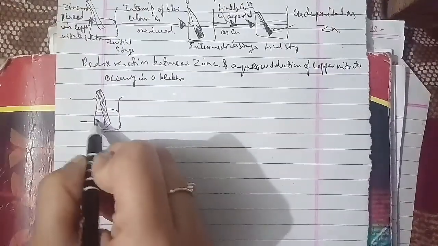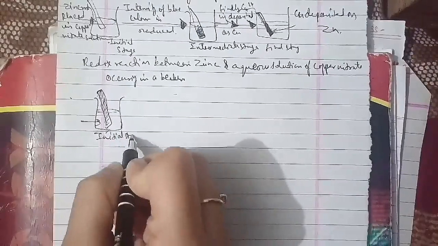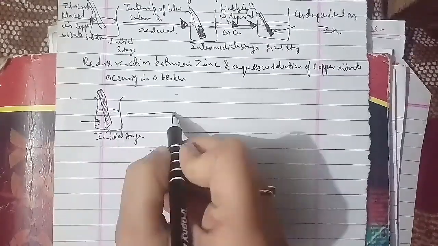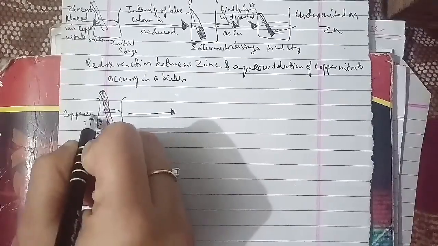This is a copper rod dipped in silver nitrate solution.